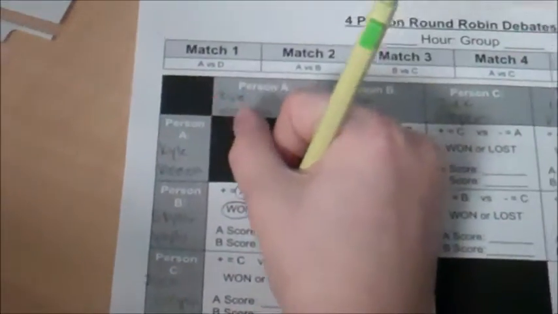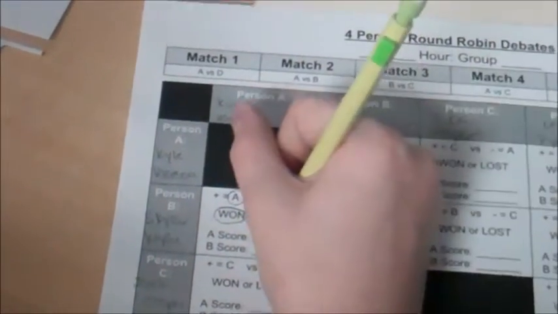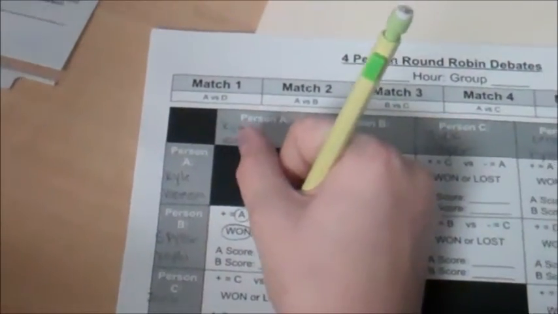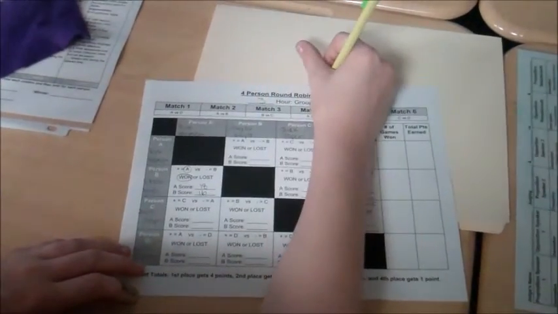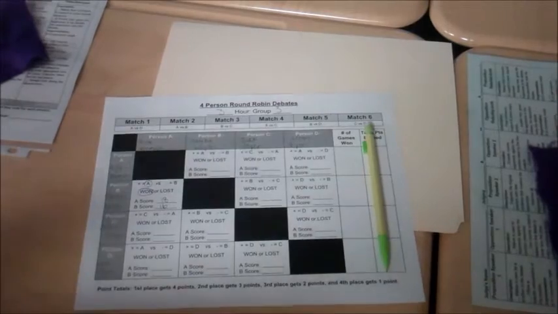So by the time that we're done, we should be able to see, okay, person A had this many wins. Person B had this many wins. Person C had this many wins. Does that make sense? And those are going to translate to those scores. So if you take first in your pool, you'll get 4 points. Second place is going to get 3 points. Third place is going to get 2 points. Fourth place is going to get 1 point. And those points are how you get seated in the tournament.